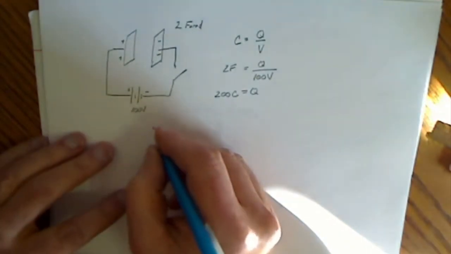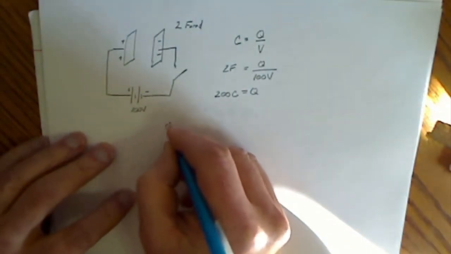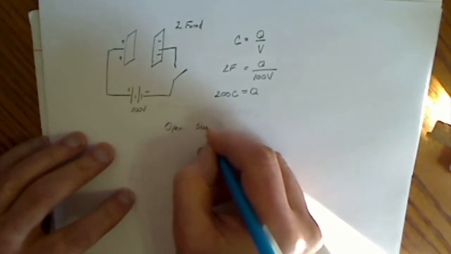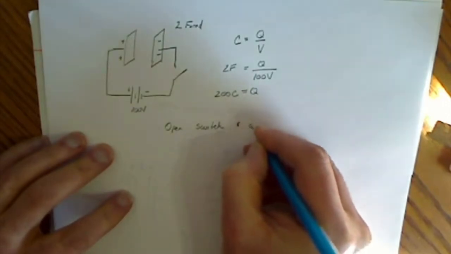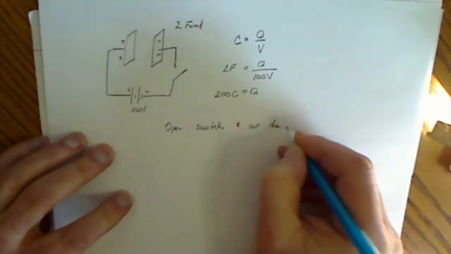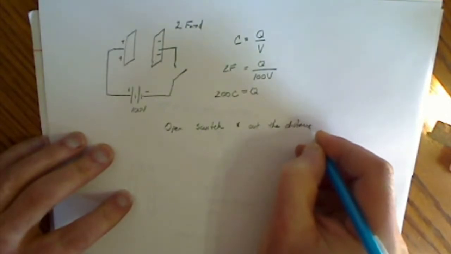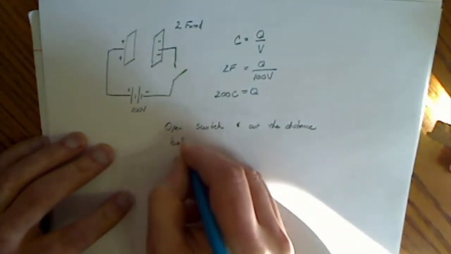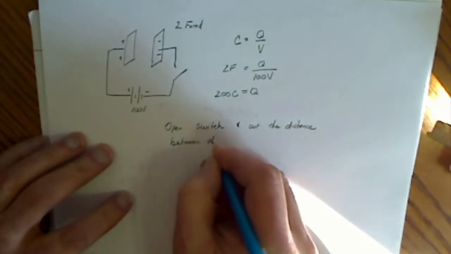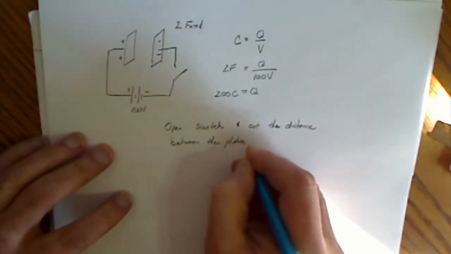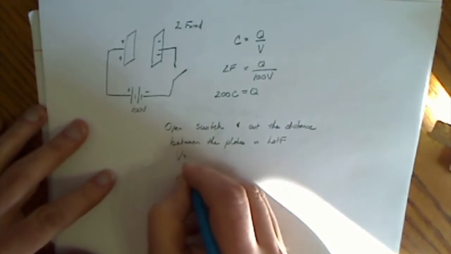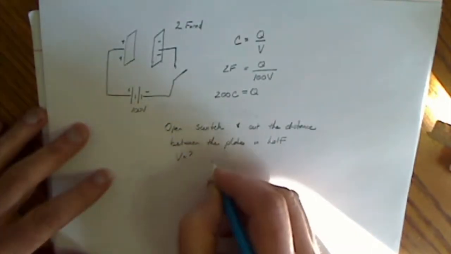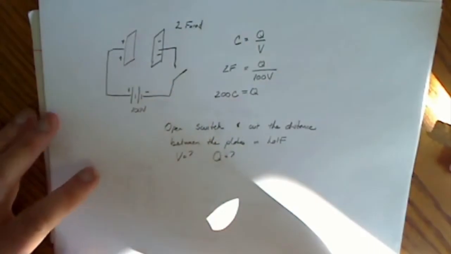Now, let's say we disconnect the battery. We open the switch. And cut the distance between the plates in half. What we want to find out is how is this going to affect our electric potential, the voltage across the plates, and how is this going to affect the charge across the plates?